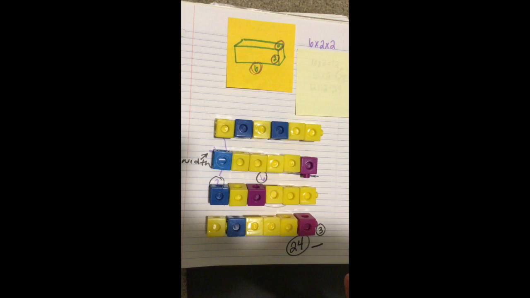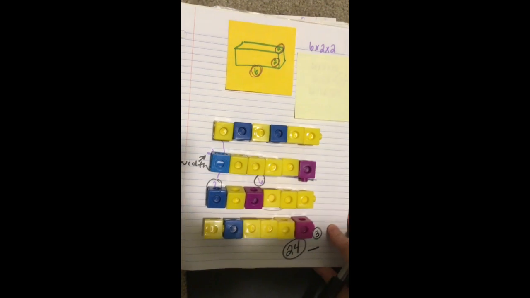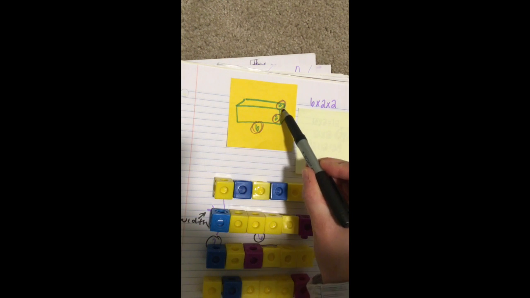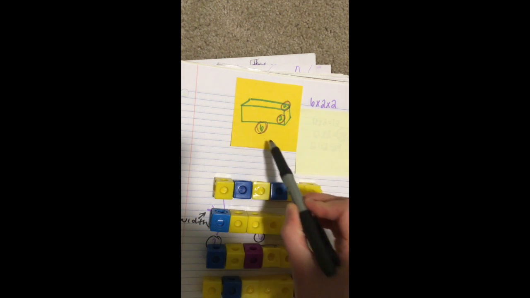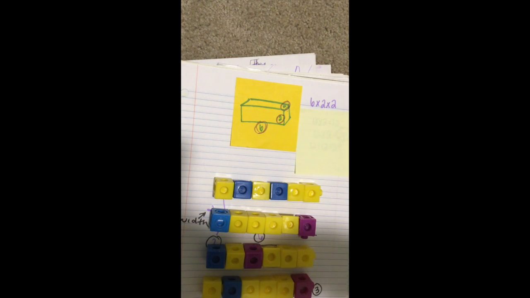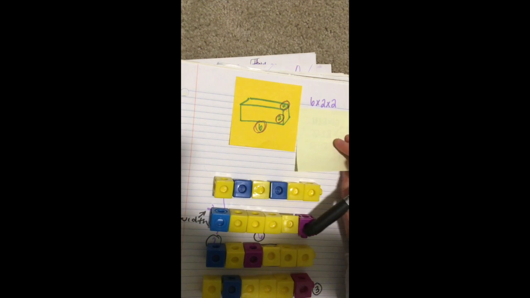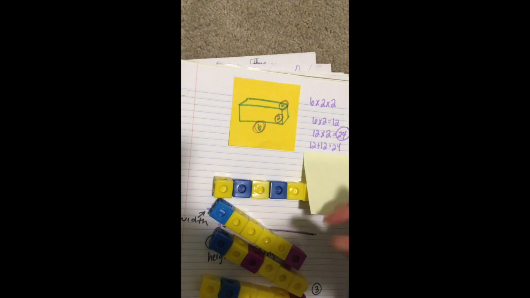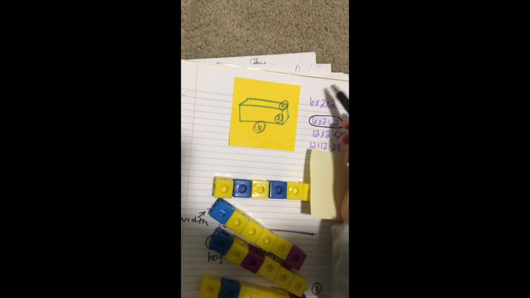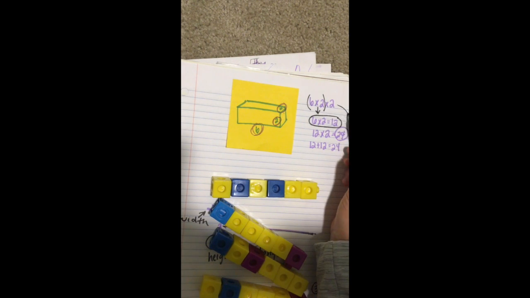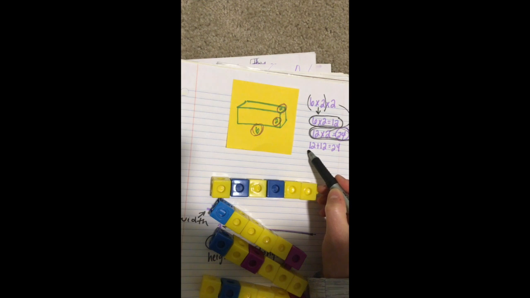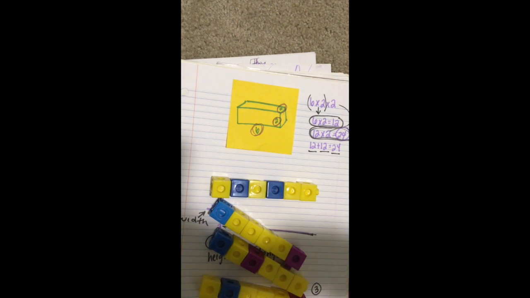Another strategy that we can use, and a lot of you were using last week, is to multiply the length, the height, and the width. Again, on my model, I've only labeled each dimension once. So I took 6 times 2 times 2. First, I did 6 times 2 equals 12. Then I had to do 12 times 2, and that got me 24. If I wanted to check that, I know that's the same as 12 plus 12 equals 24. So this is 24, and then my unit cubed.